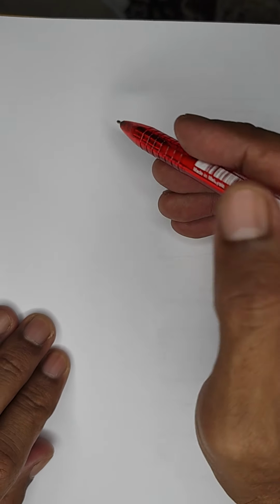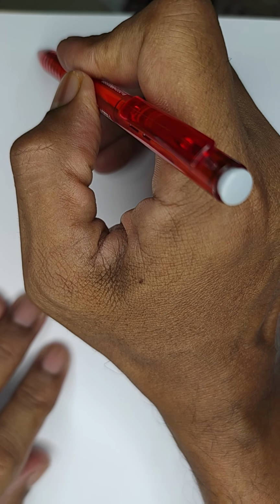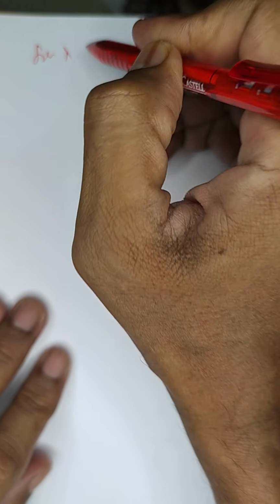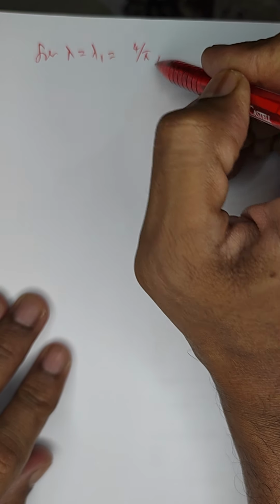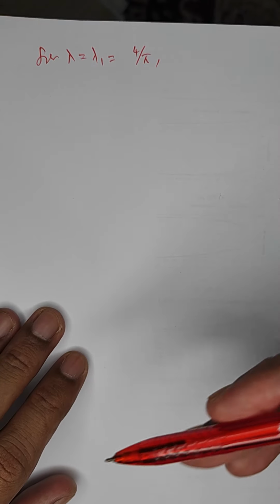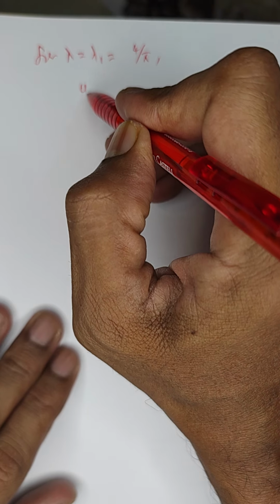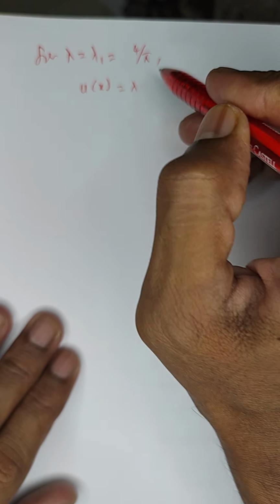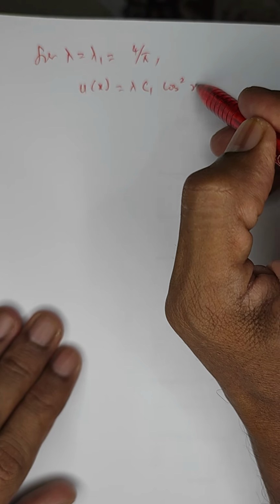So the corresponding eigenfunction, for lambda 1 equal to 4 over pi. We want to find the eigenfunction, so we substitute into the appropriate u. So we have u(x) equal to lambda C1 cos squared x.